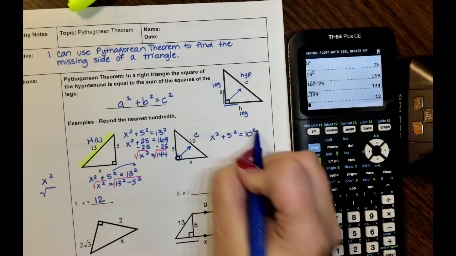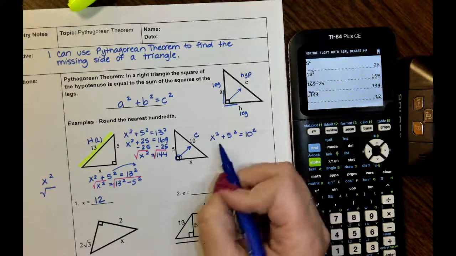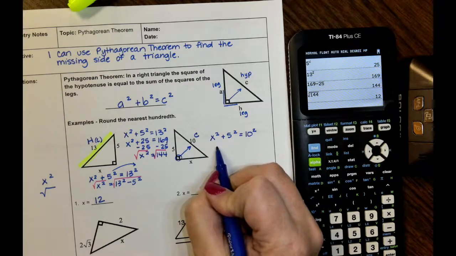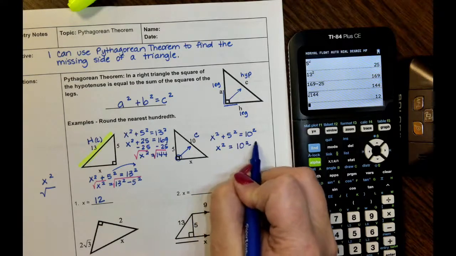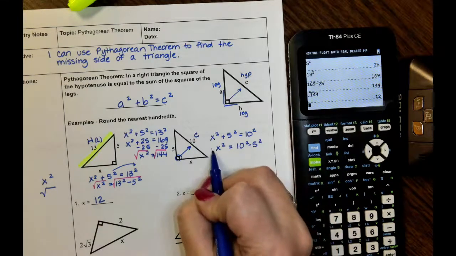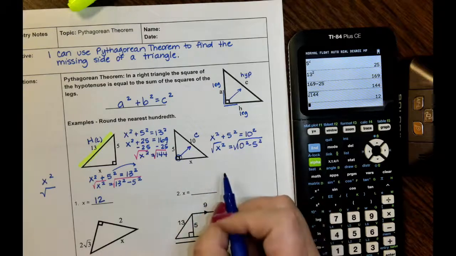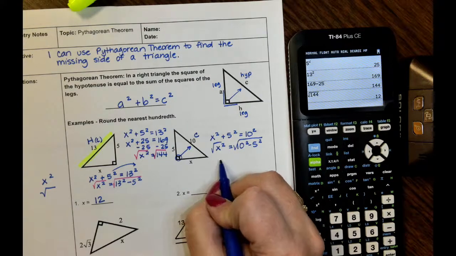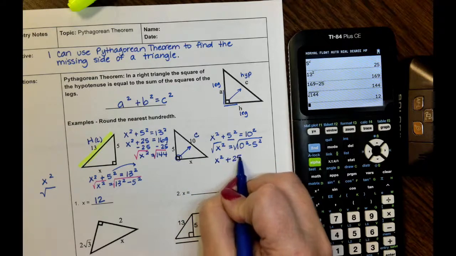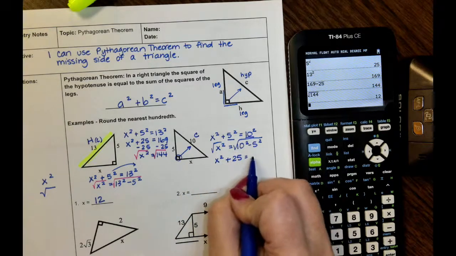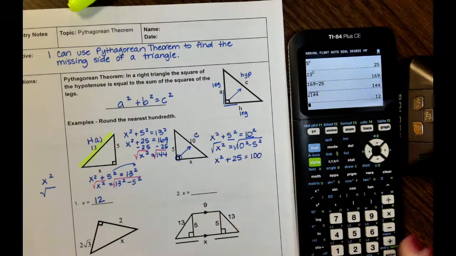If you want to do this all in one piece, then you would have x squared is equal to 10 squared minus 5 squared. And you can take the square root of both sides. So if you like to do it that way, you can do it that way. Or you could say x squared plus 5 squared is 25 equals 10 squared is 100. It's a good idea to know squares up through 15 off the top of your head.